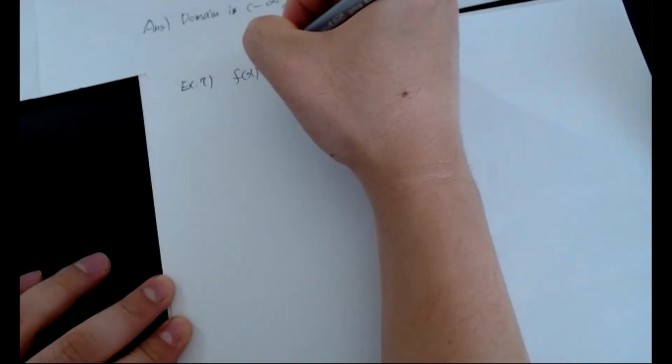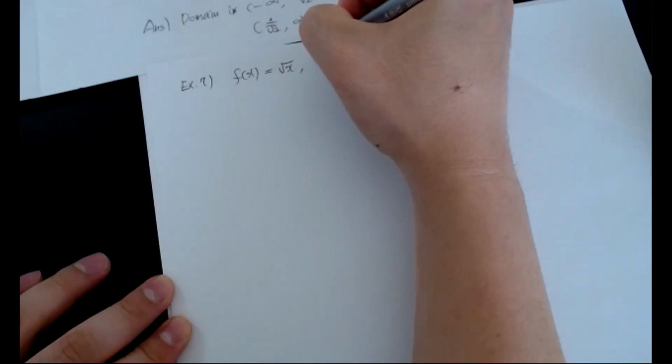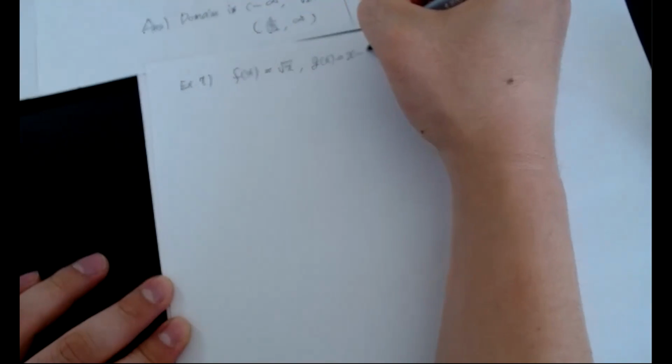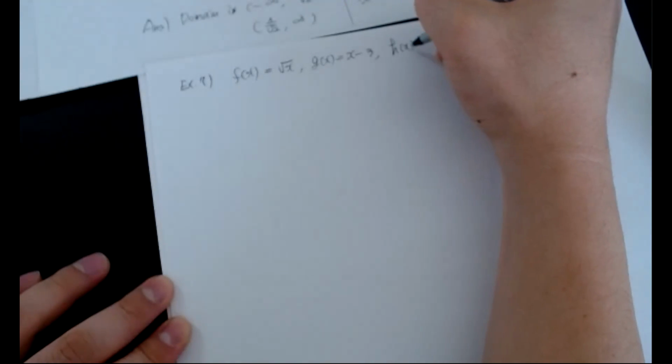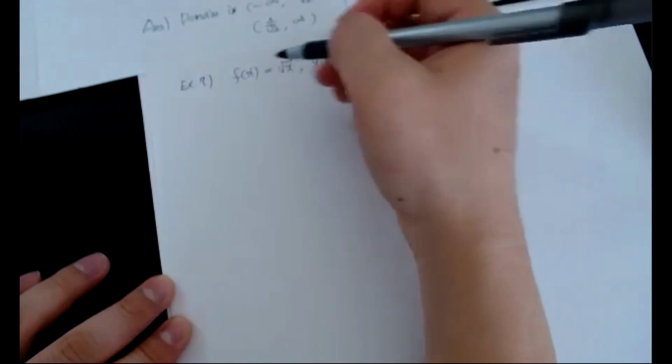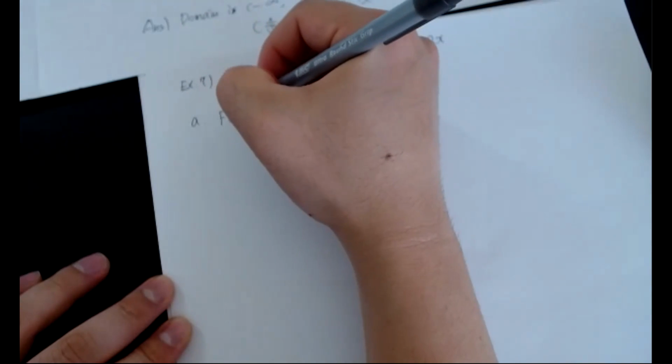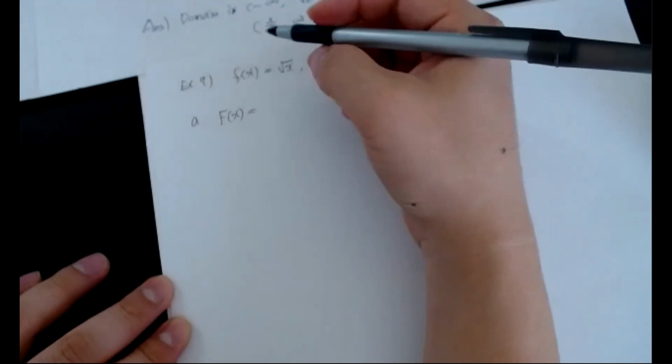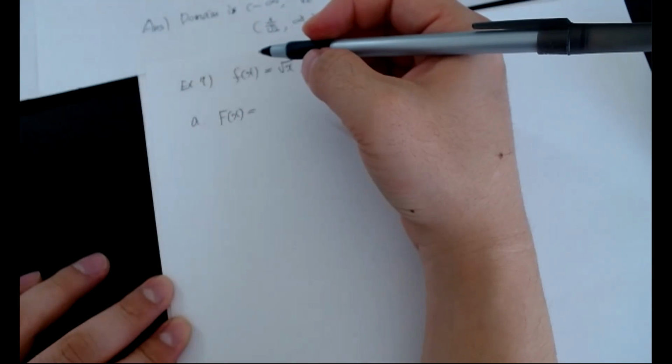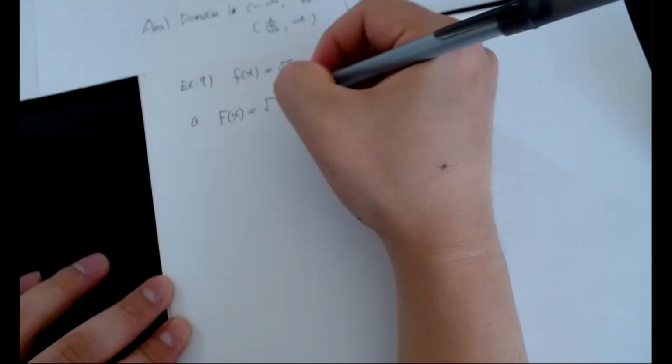So f of x is the square root of x, g of x is x minus 3, and h of x is 2x, right? Okay, let me do a. Capital F of x is the square root of x minus 3.